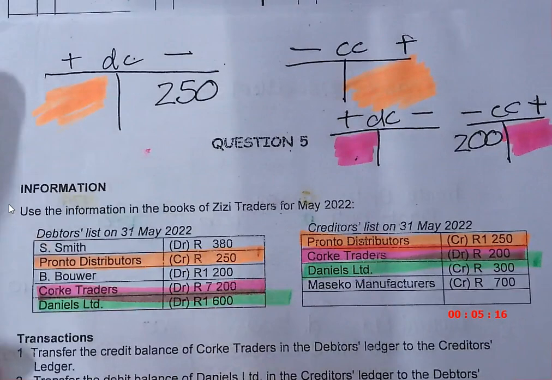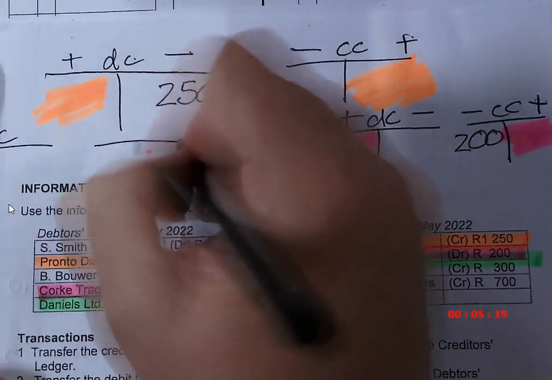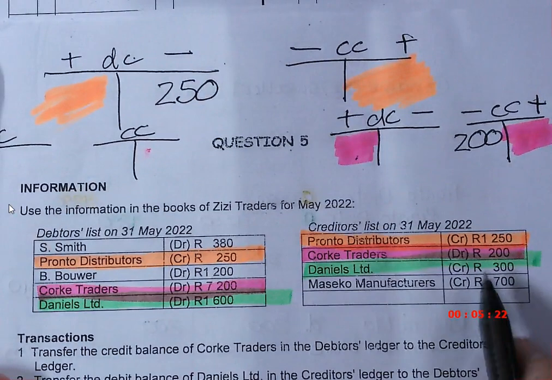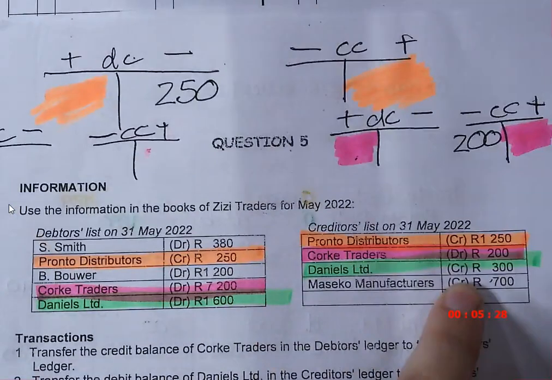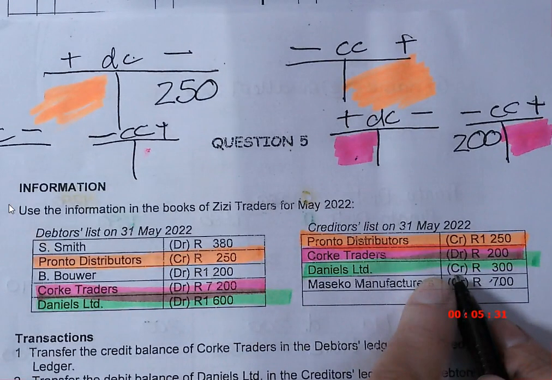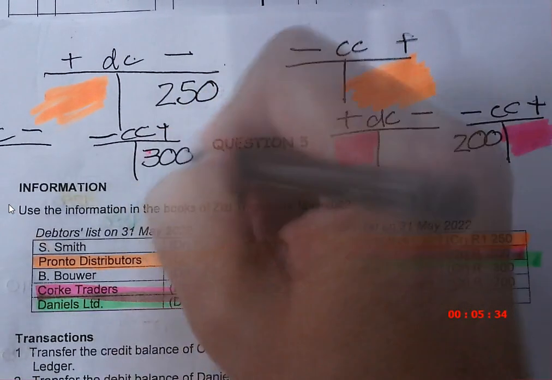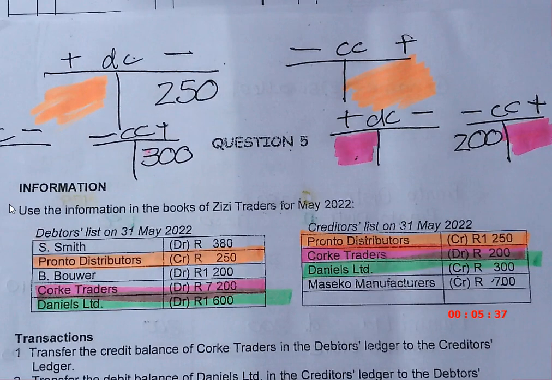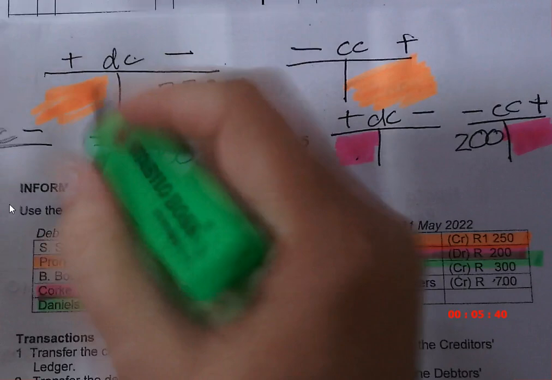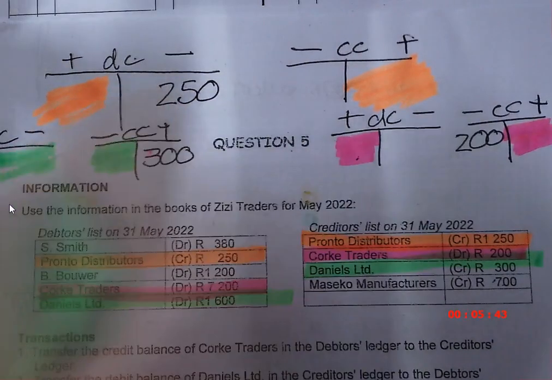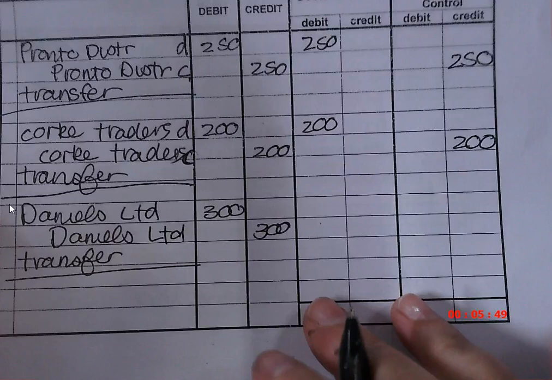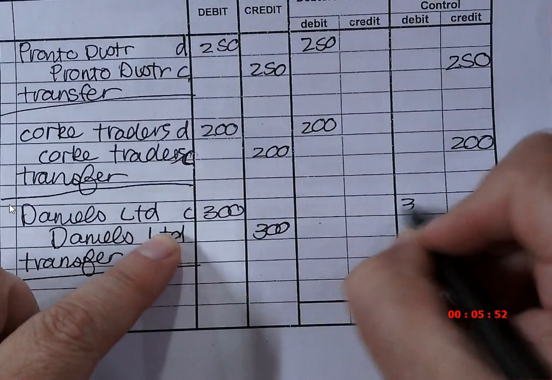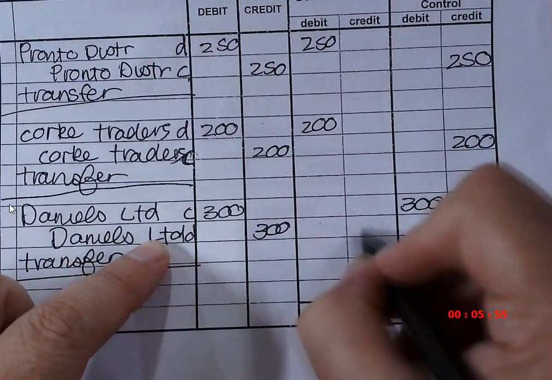Now I'm going to look. I see, okay, I've got a debtors control and I've got a creditors control. The 300 is in the creditors. So I'm going to put it on the credit side. So I do owe it to him. Okay, how will I get it away? I'm going to minus. I'm going to debit, meaning debtors are going to credit. So I say, okay, so the creditors control is going to be debit and the debtors control is going to be credit.